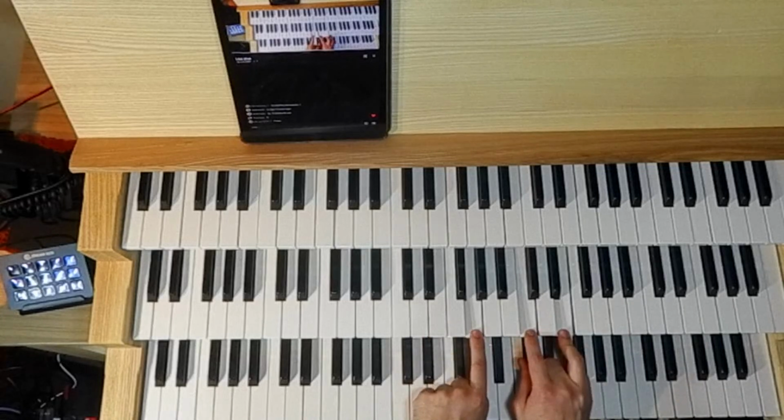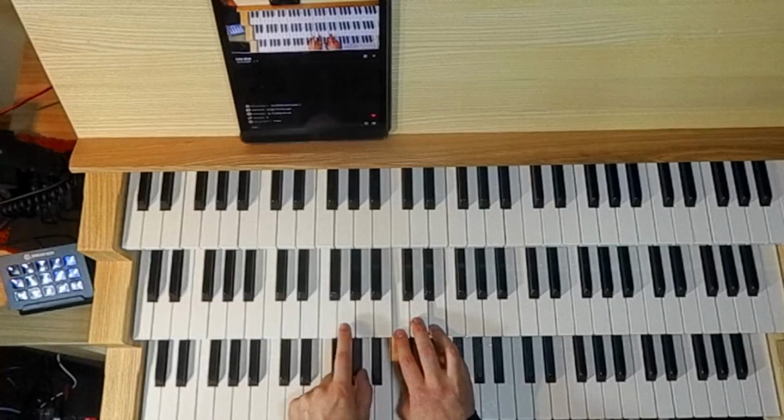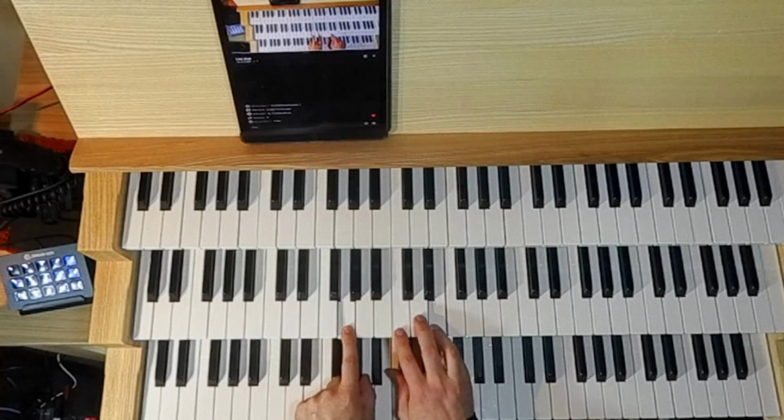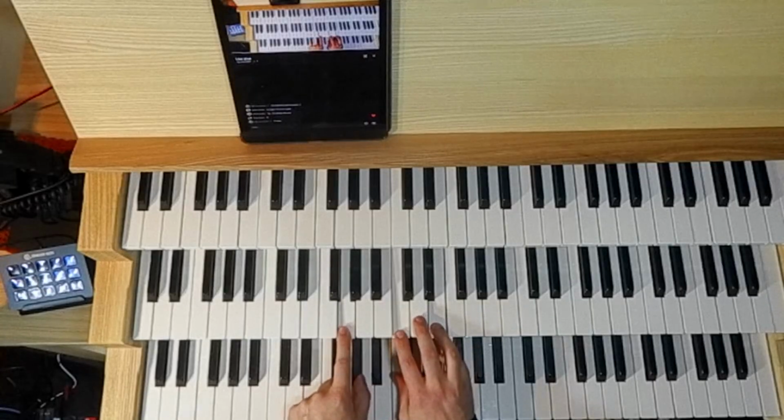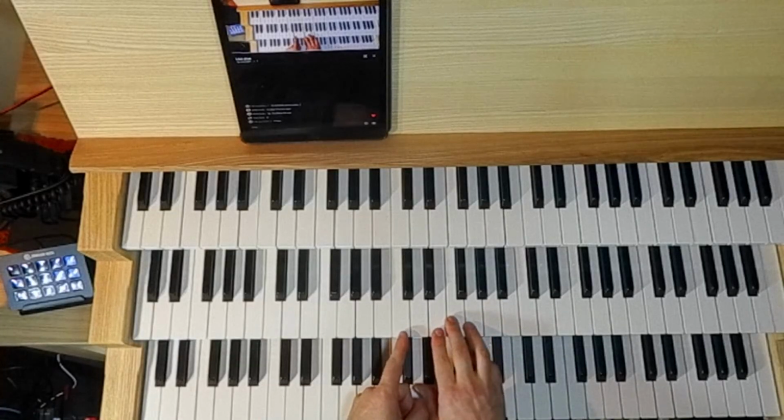In the second inversion, which would be one octave lower, the root is in the middle, the fifth is on the bottom, and the third is on the top. All right, so far so good. Bear with me. If you have questions, feel free to ask in the chat. I'll be very glad to answer.